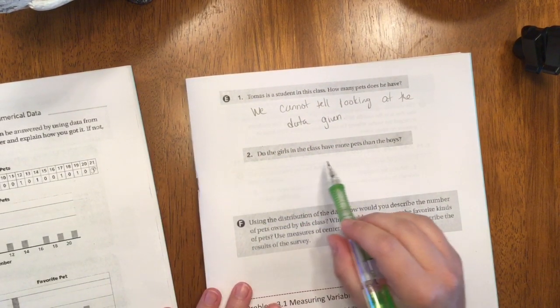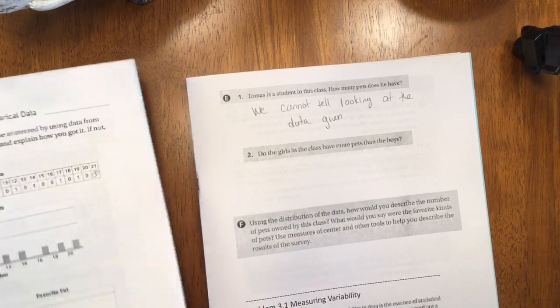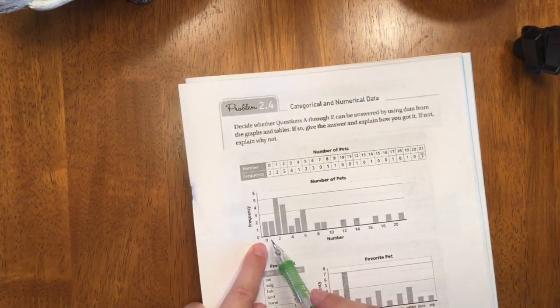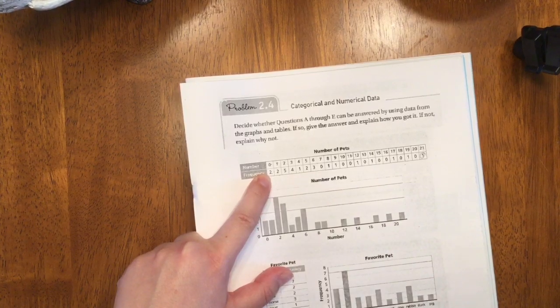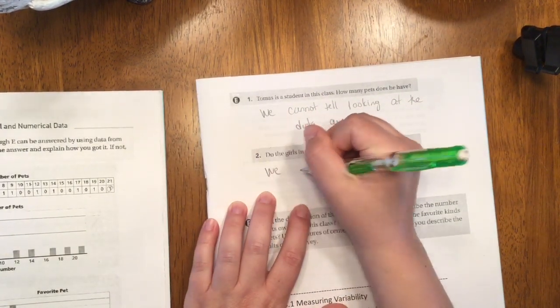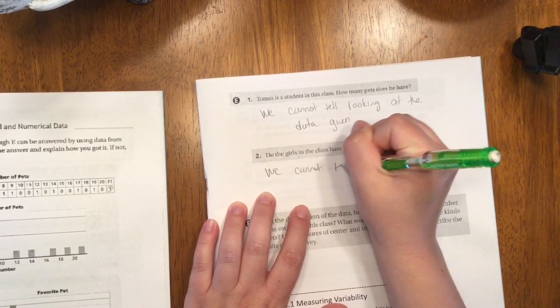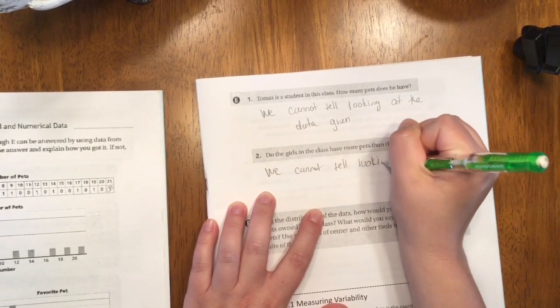Okay. Do the girls in the class have more pets than the boys? Again, does it tell us that 2 girls have 0 pets and 2 boys have 1 pet? No, it doesn't tell us that. So again, we cannot tell looking at the data.